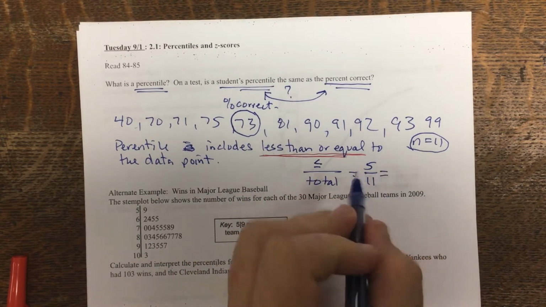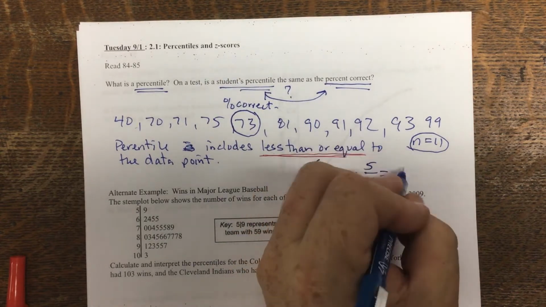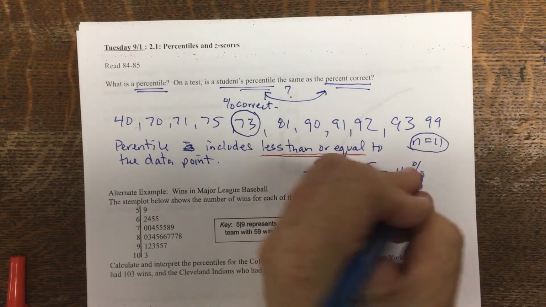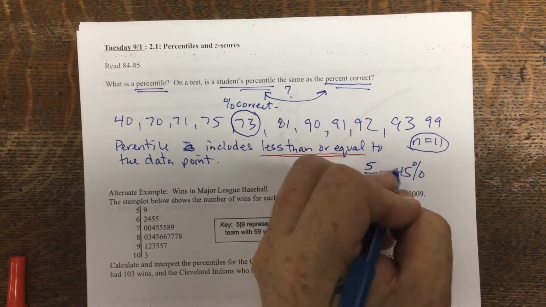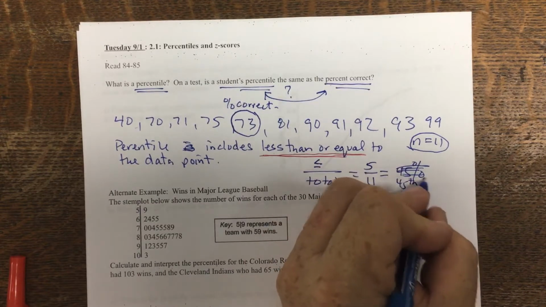And so if we do 5 divided by 11, we get approximately the 45th percentile.